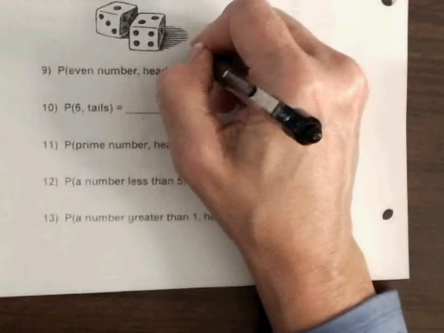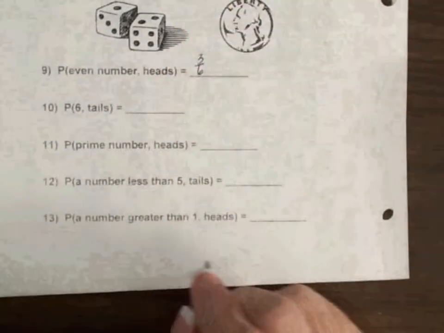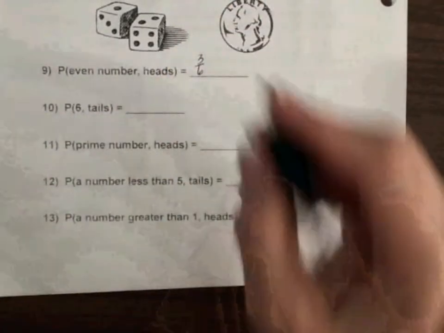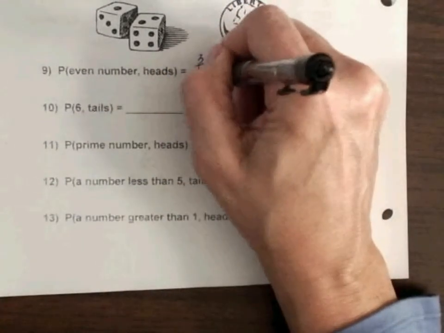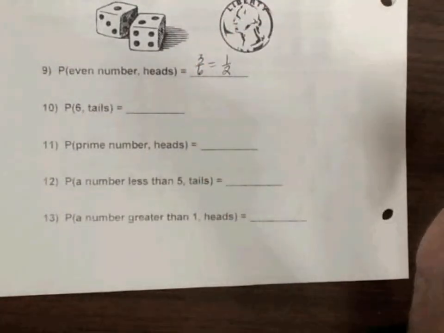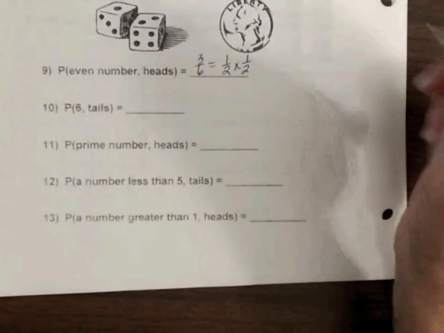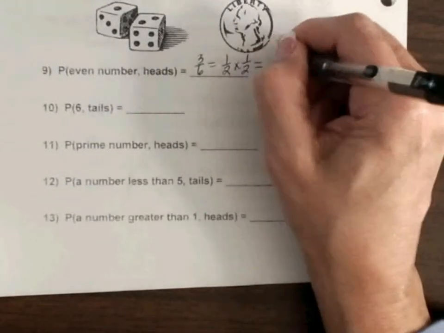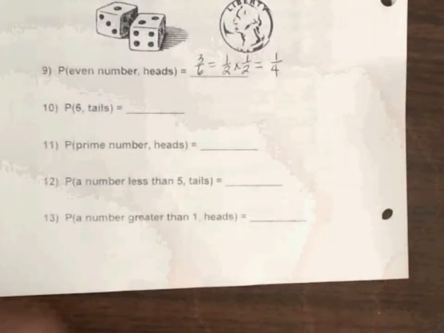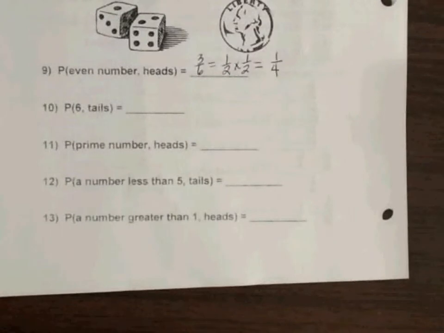So we have 3 out of 6 chance of rolling an even number, which reduces to 1/2. And when you flip a coin, you have a 1/2 probability of getting heads. 1 times 1 is 1, 2 times 2 is 4. So we have a 1 in 4 probability of rolling an even number and flipping a coin and getting heads.